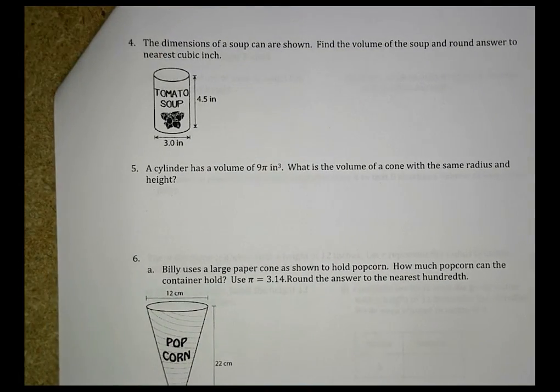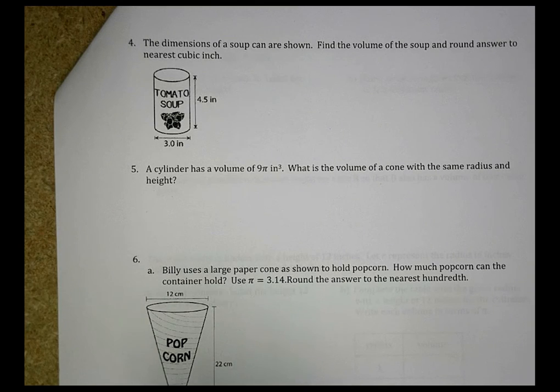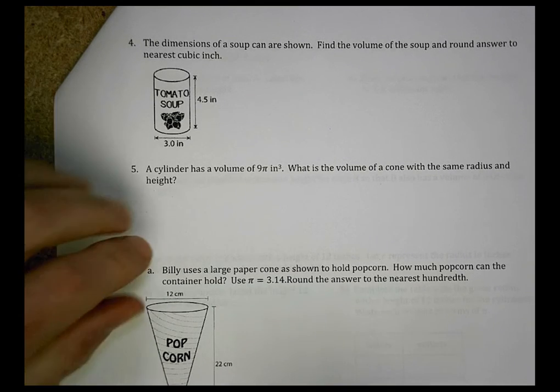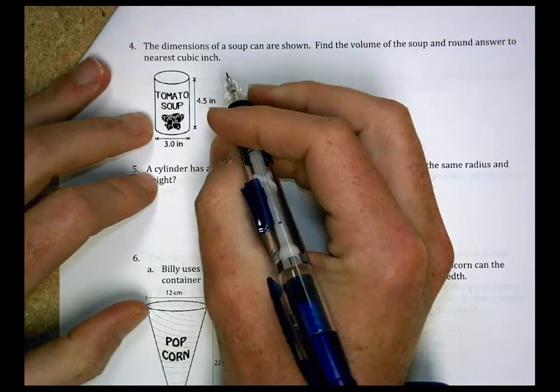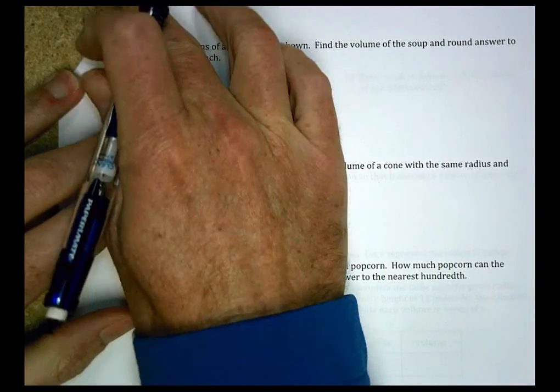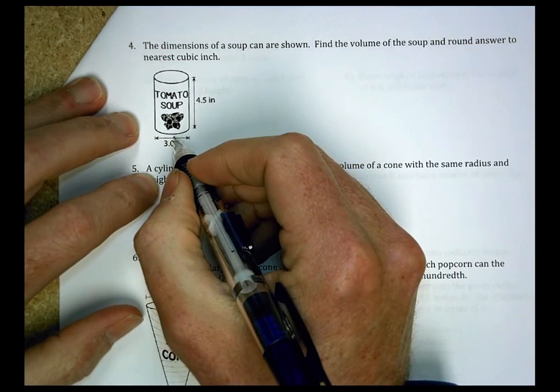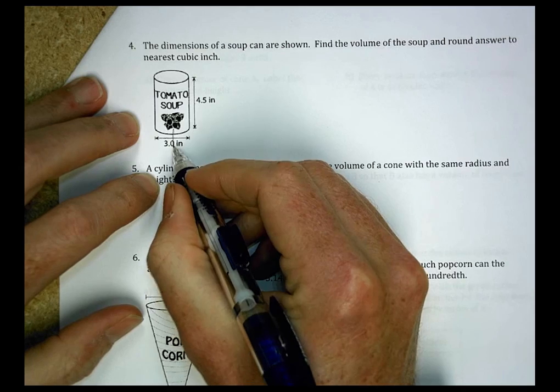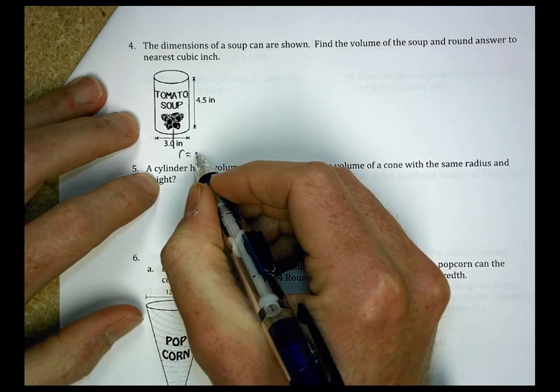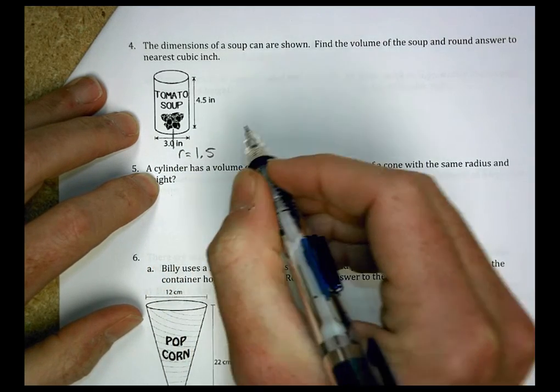Number 4. So it says the dimensions of a soup can are shown. Find the volume of the soup and round your answer to the nearest cubic inch. Okay, so a few things we want to take a look at here. First of all, it gives us the diameter, not the radius. The radius is going to be half of the diameter, so the radius is going to be 1.5.